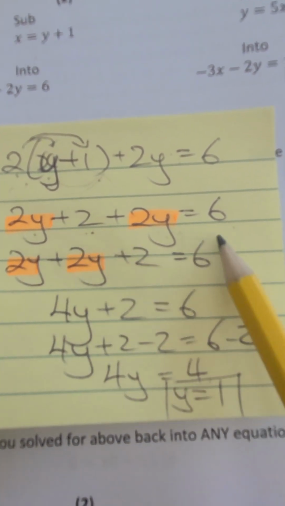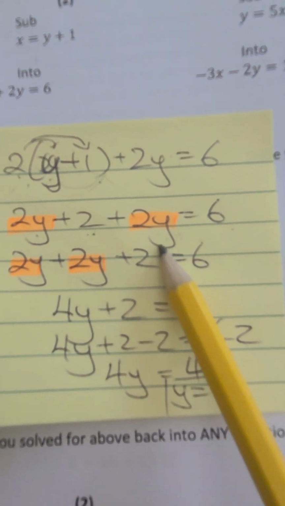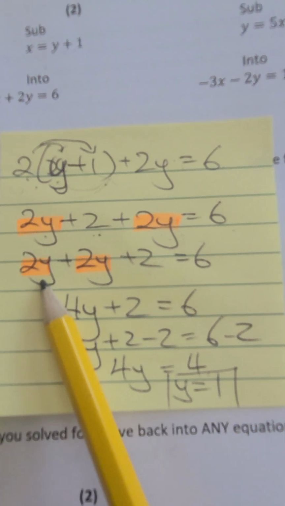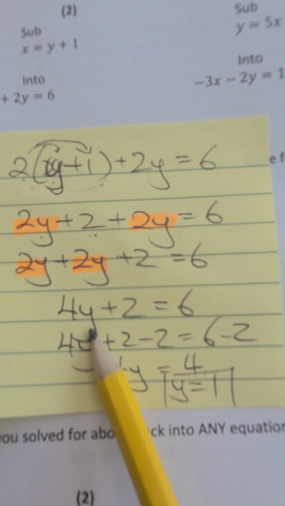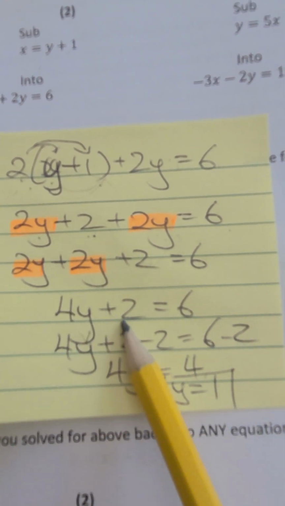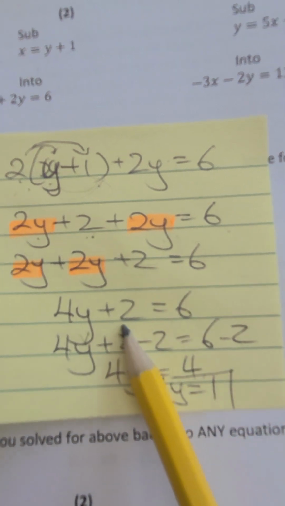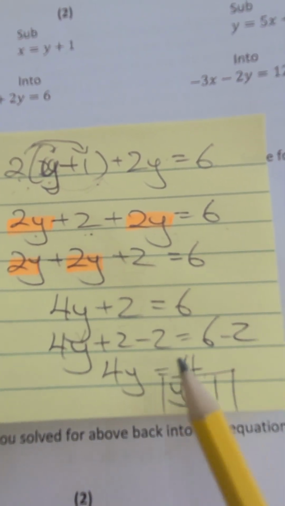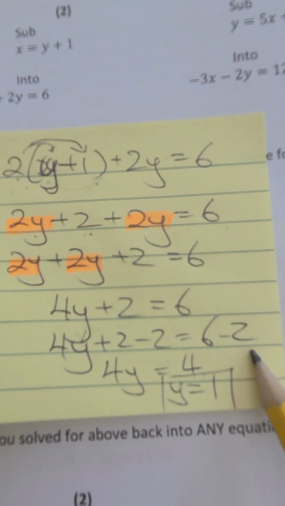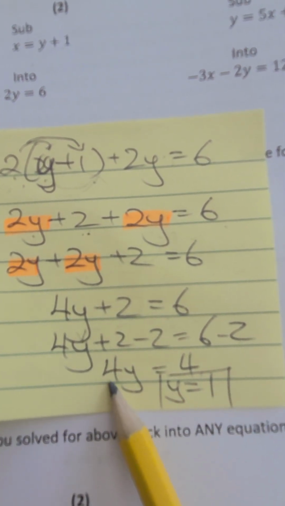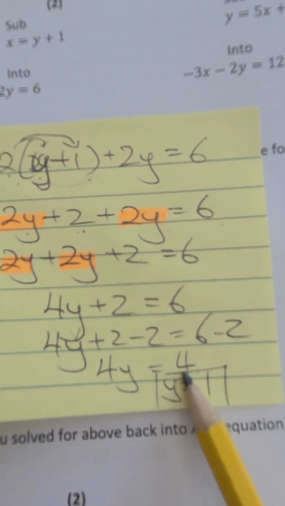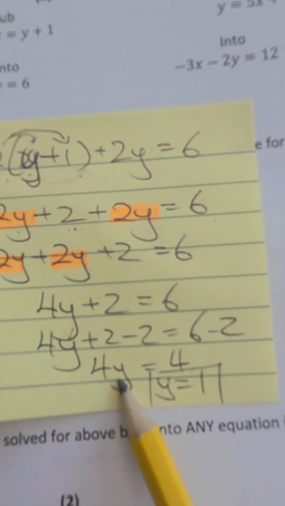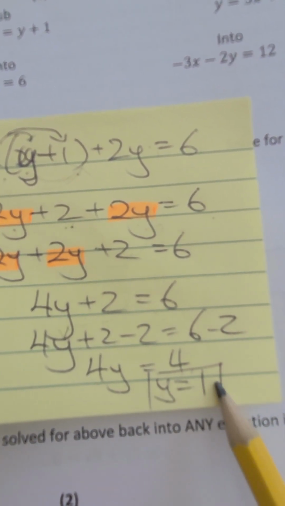The plus 2, I'm going to move back to this side. 2y plus 2y gives me 4y. Now 4y plus 2 equals 6. I just need to move this plus 2 to the other side by subtracting 2 from both sides. I now have 4y equals 4. Then dividing both sides by 4 gives me y equals 1.